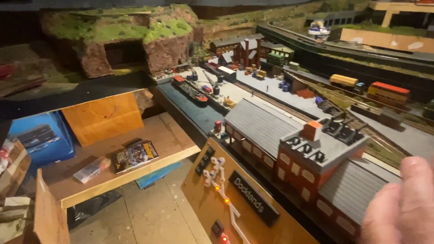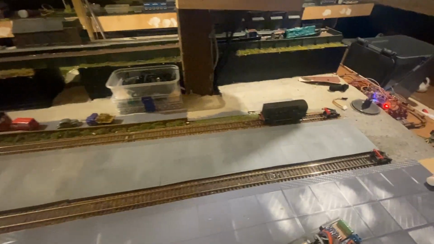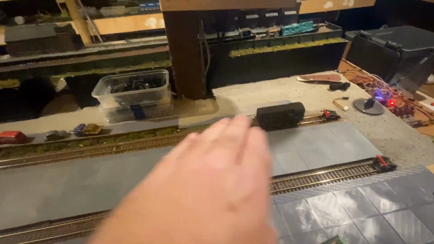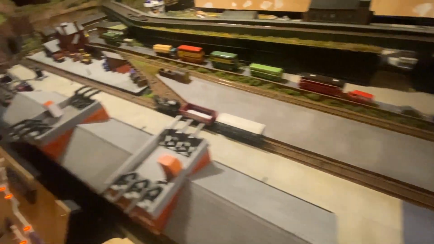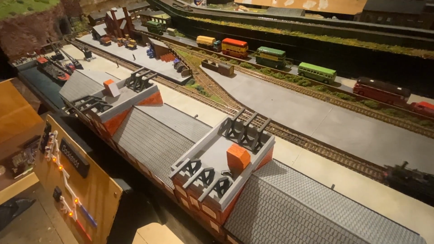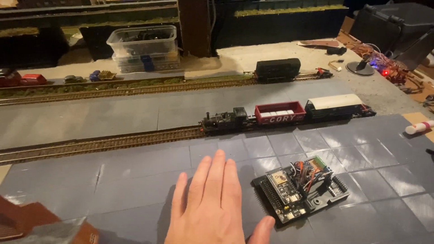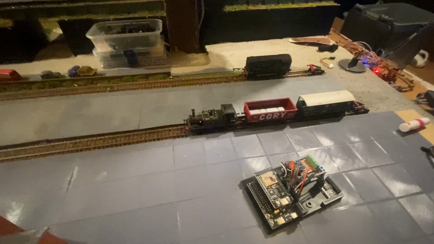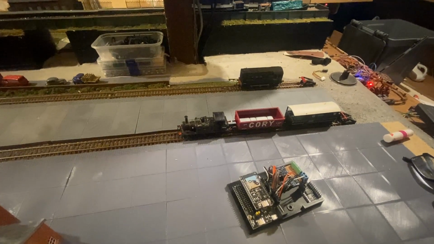So while this train is going backwards and forwards, I can then start using my phone and start driving this train. So I could have a nice bit of movement going on here with this train. The important part is, if you're going to do automation, you need to make sure your track is spotlessly clean and you don't have any issues, and also that the locomotive is well serviced as well. So these are the keys for successful automation on a layout.